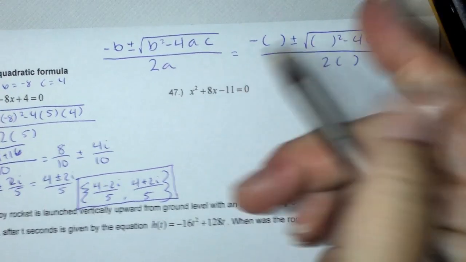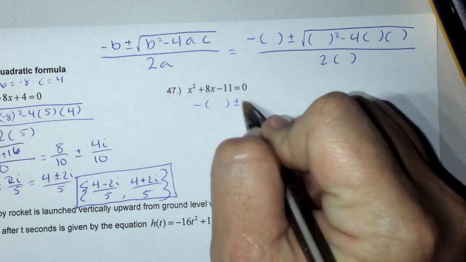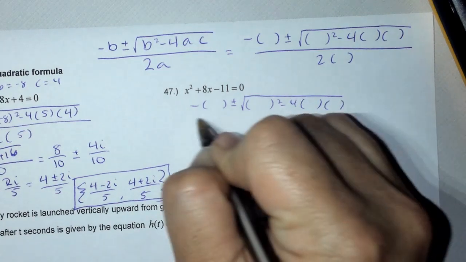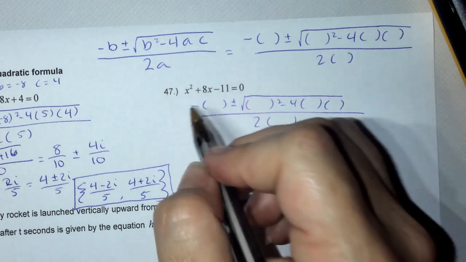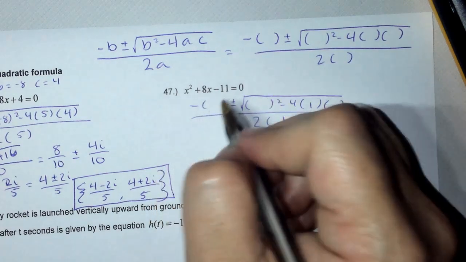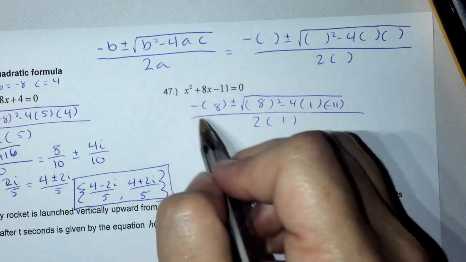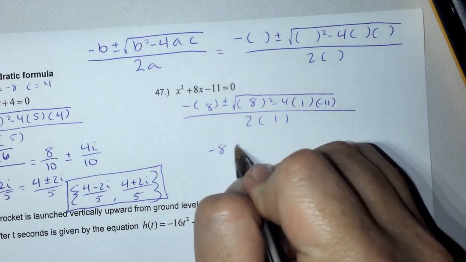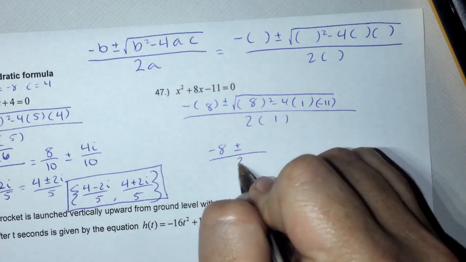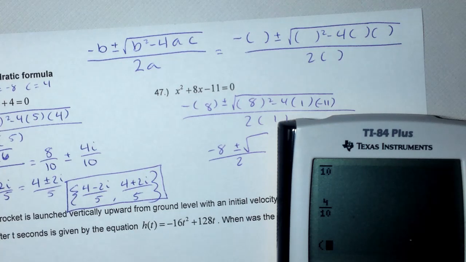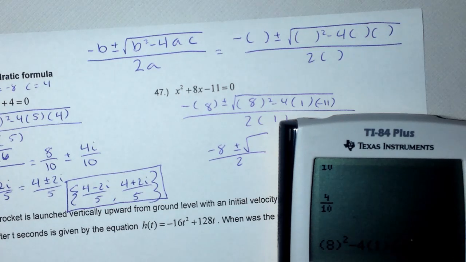So now let's look at 47. Negative b plus or minus. So a is 1, b is 8, c is negative 11. Well, negative 8 is just negative 8 plus or minus. 2 times 1 is 2, and type just what's under the house. So 8 squared minus 4 times 1 times negative 11.